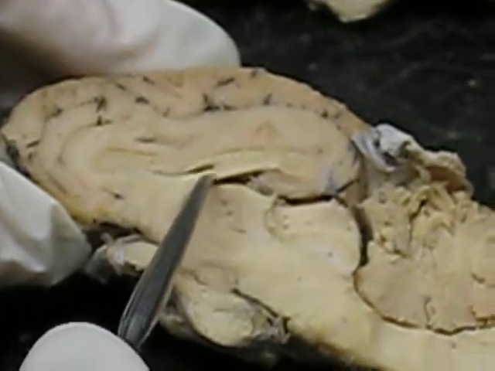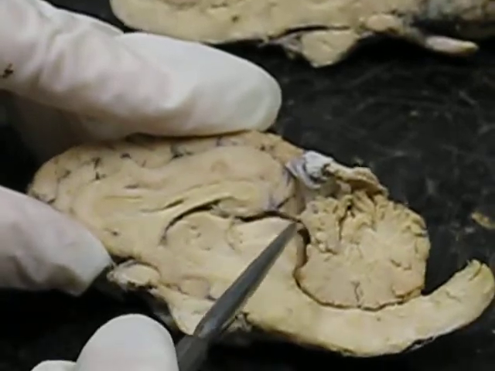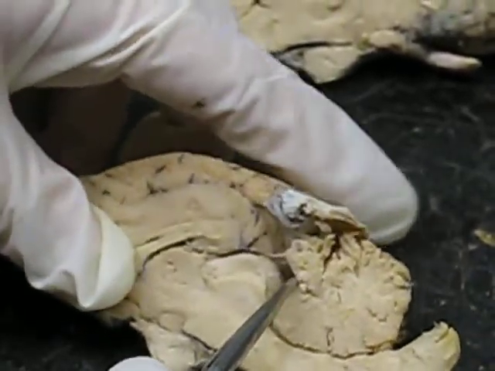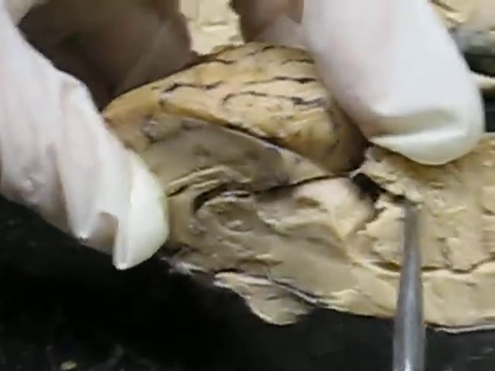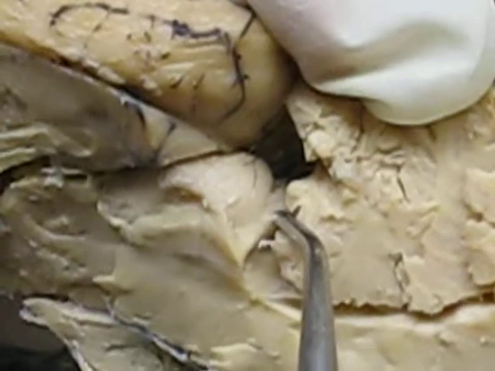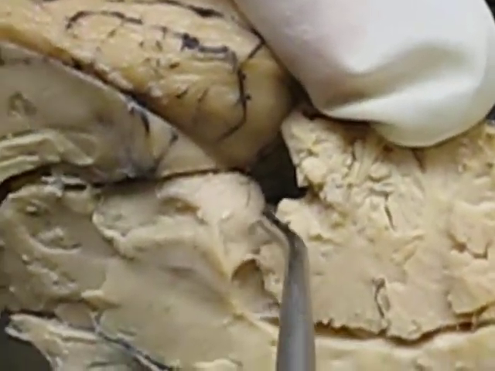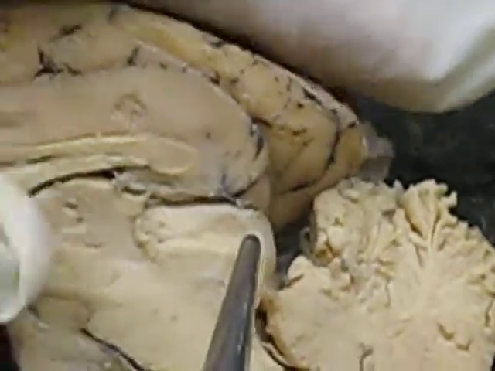You can also see the corpora quadrigemini right here. If you pull down in the cerebellum, you can look in there and see two little bodies right there, and the other two are on the other cerebral hemisphere. So all of this is the corpora quadrigemini.